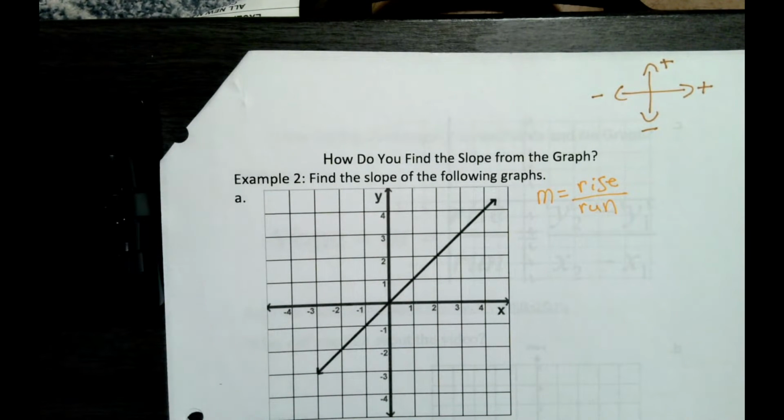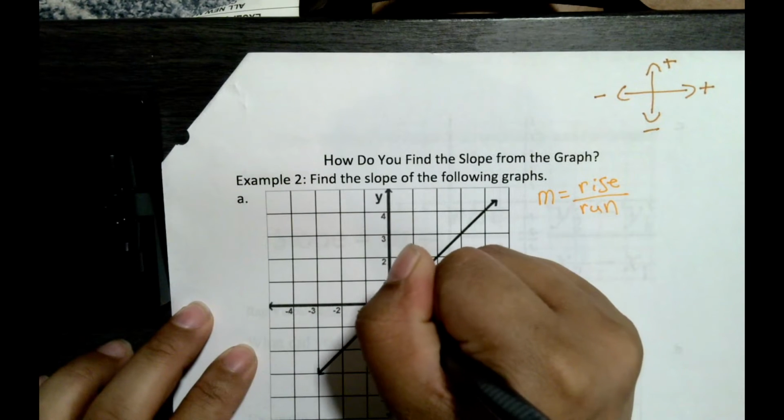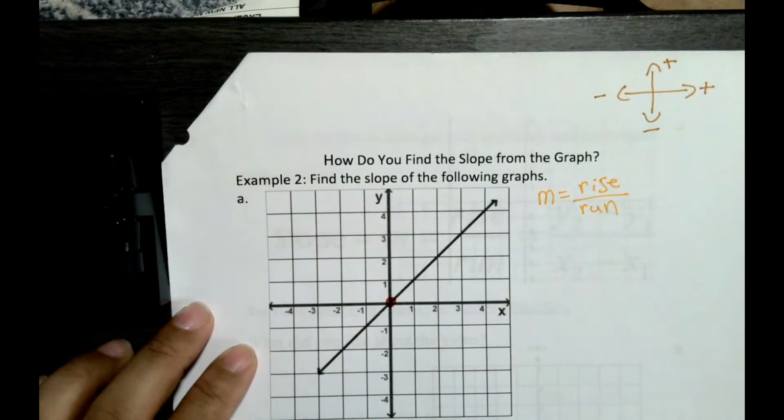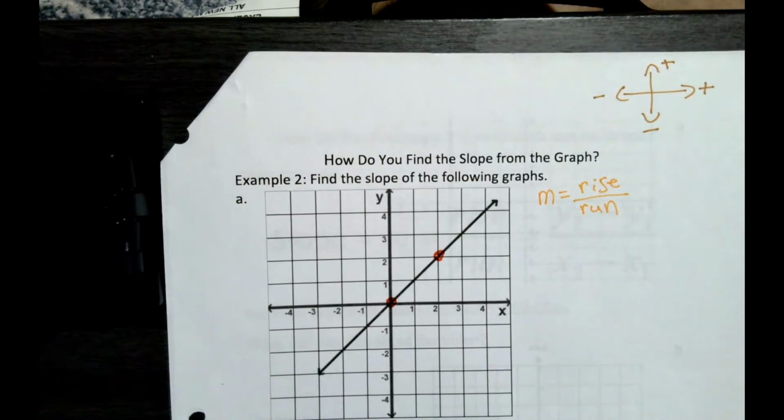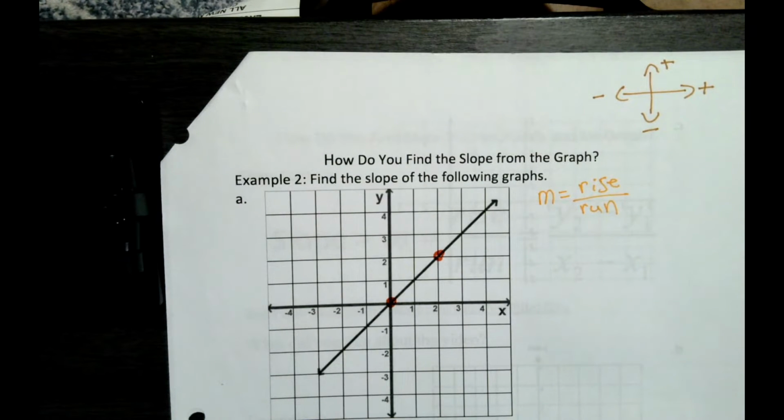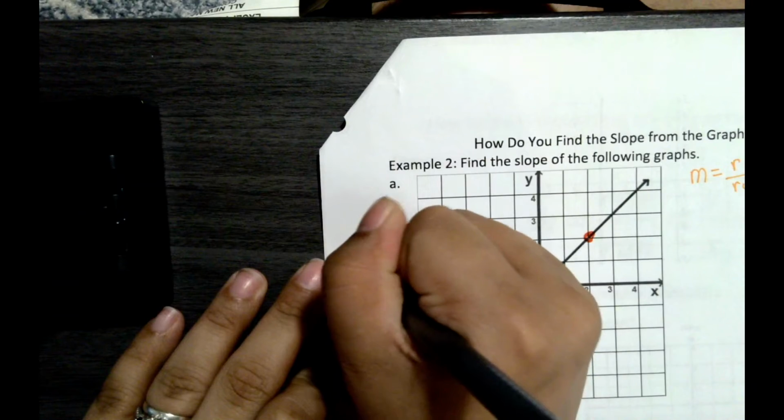Now, the first thing to do when doing rise over run is, well, we got to pick 2 points that are on the line. So 0, 0 is an obvious point on our line, and 2, 2 is another obvious point on our line. Before we go ahead and do this, I want to caution you, when choosing points on the line, you want to choose points that we know are exact. So let me write that here. Caution.